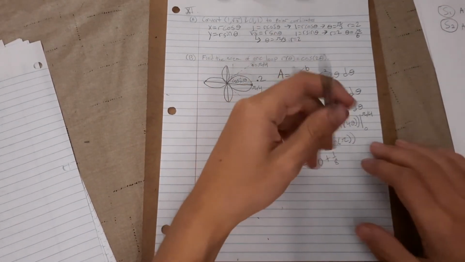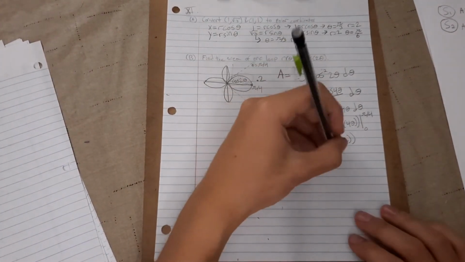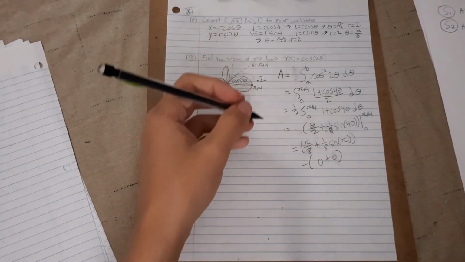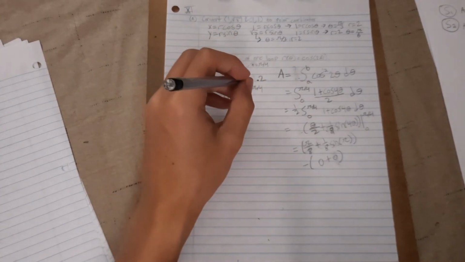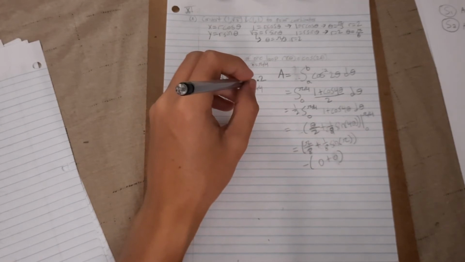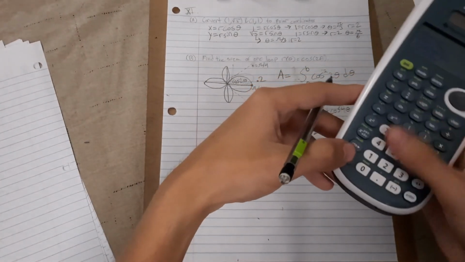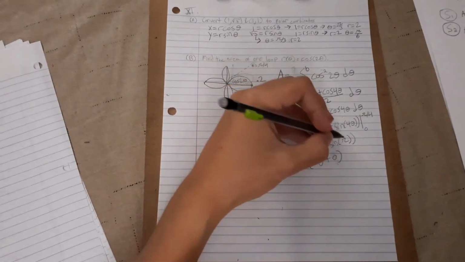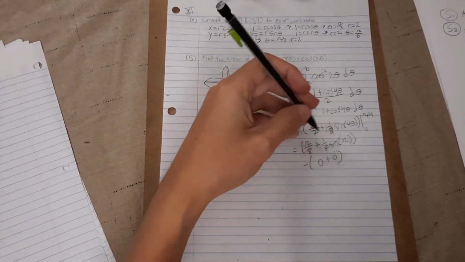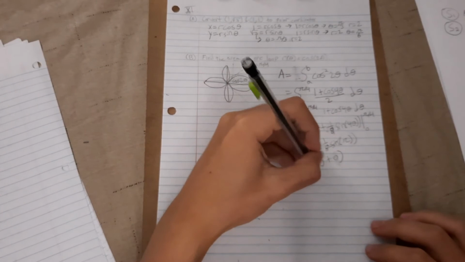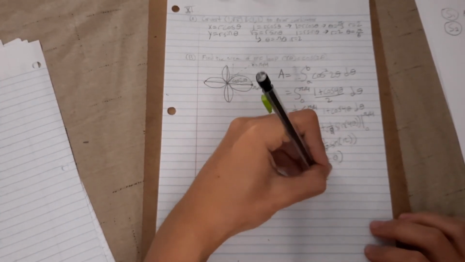So this is just 0. Sine of pi is also equal to 0. So this becomes 0 as well. And what we're left with is pi over 8.